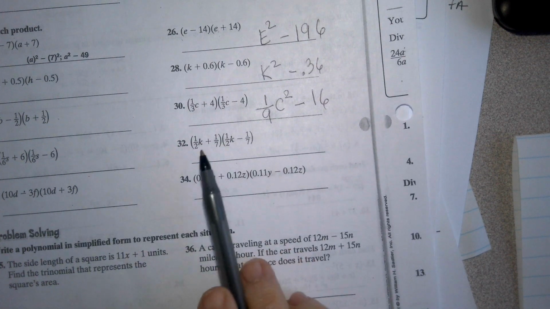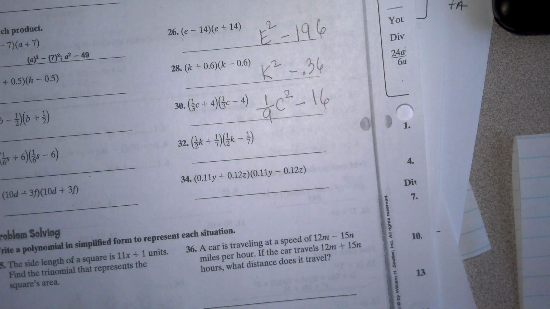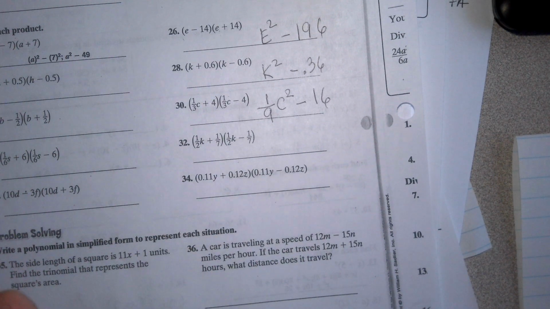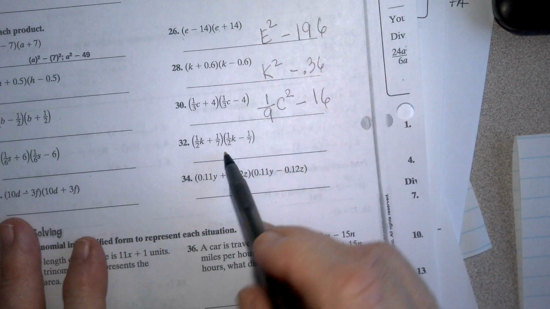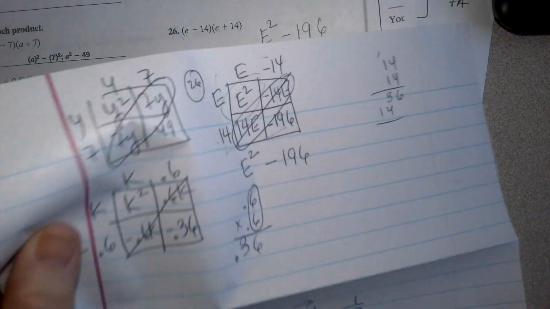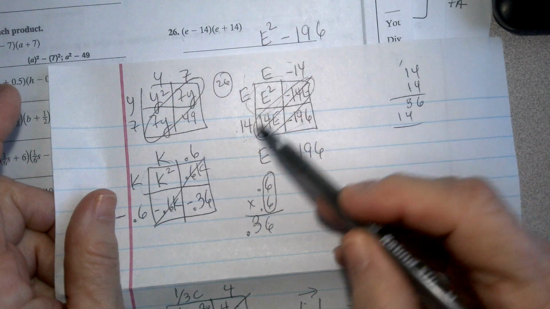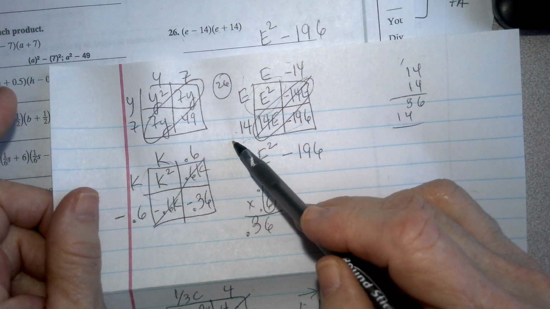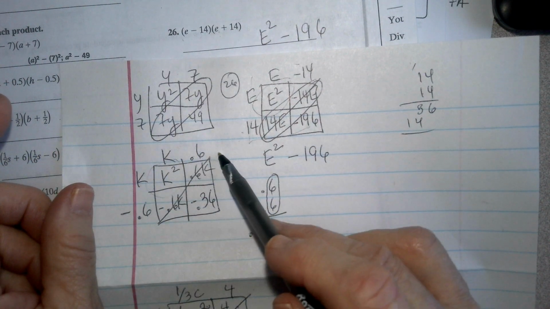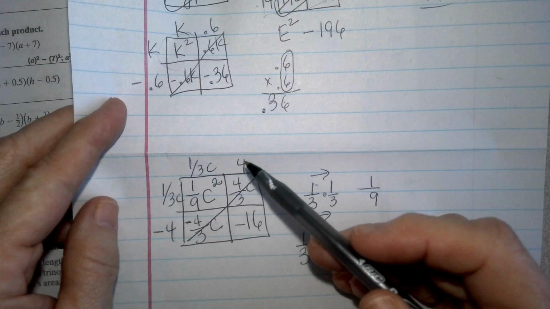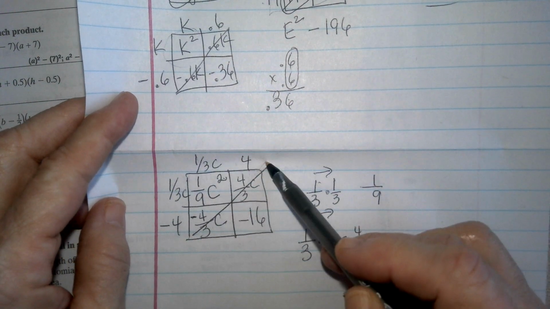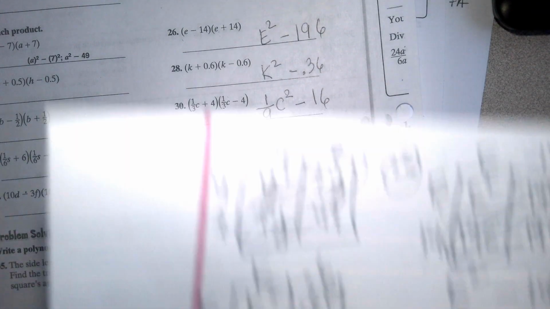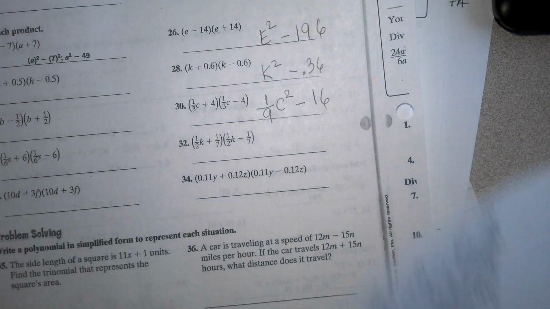Just the first and the last, because we know that after several times, if you have a minus and a plus, or a plus and a minus, that middle is canceling out. So we just need to do the first and the last.